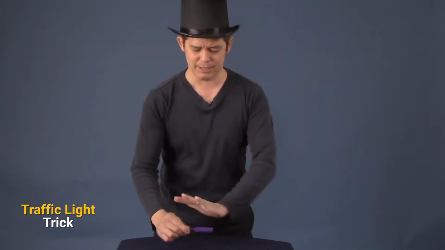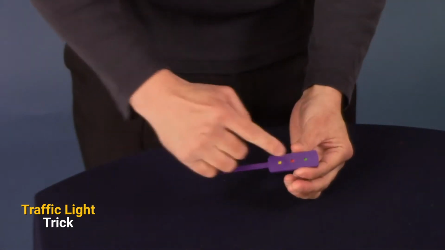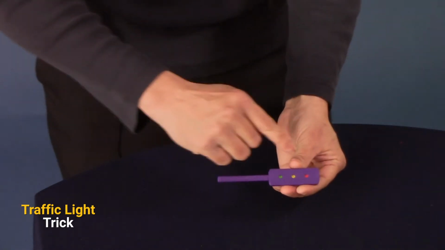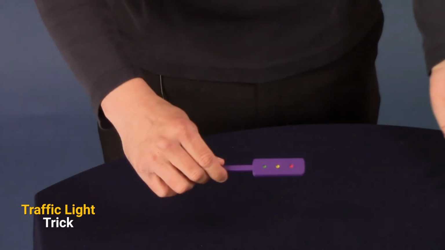Because actually traffic lights have 3 colors, don't they? So let's see. Whoa, look at that. Green, red, and yellow. But maybe that's the wrong order. Perhaps it's actually red, yellow, and green. I'm not quite sure. This is the magic traffic light trick explanation.